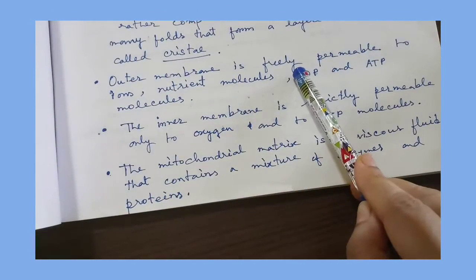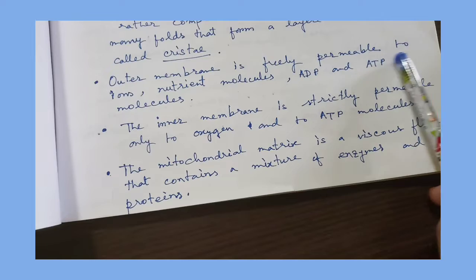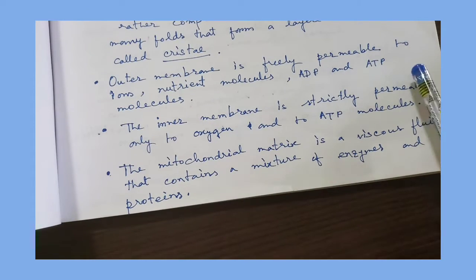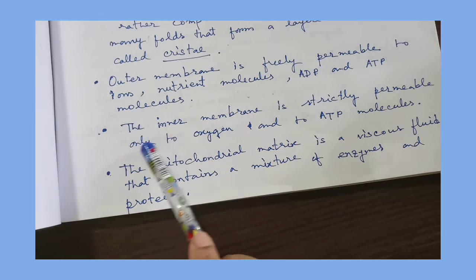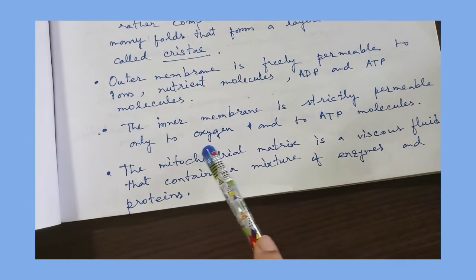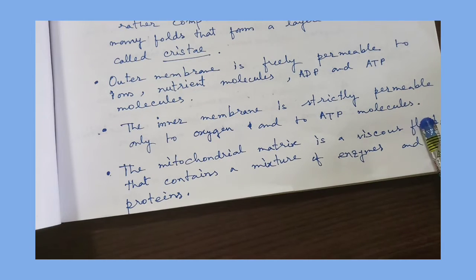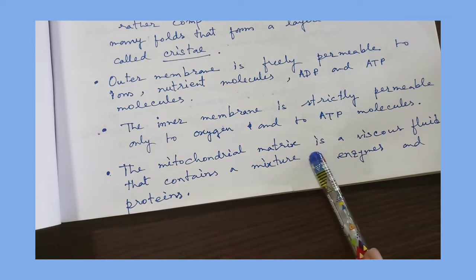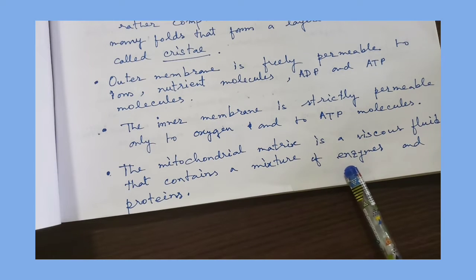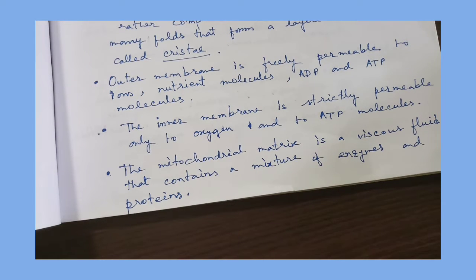The outer membrane is freely permeable to ions, nutrient molecules, ADP and ATP molecules. The inner membrane is strictly permeable only to oxygen and to ATP molecules. The mitochondrial matrix is a viscous fluid that contains a mixture of enzymes and proteins.